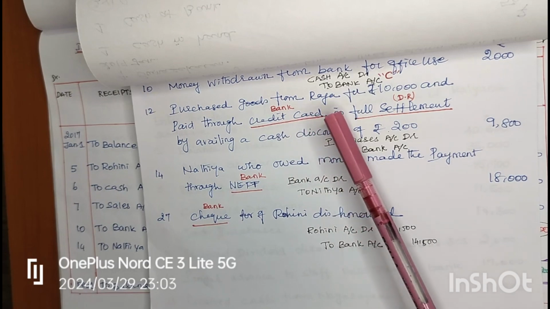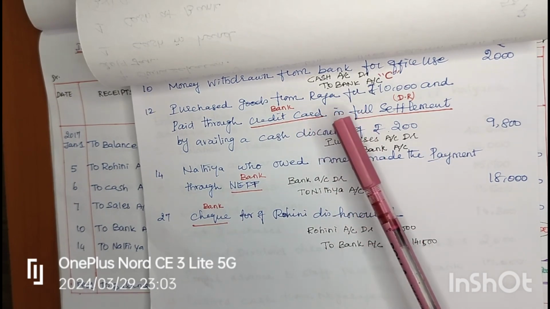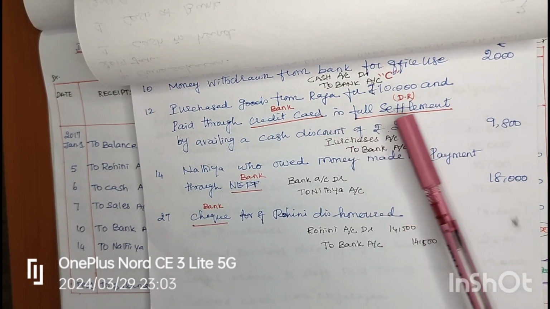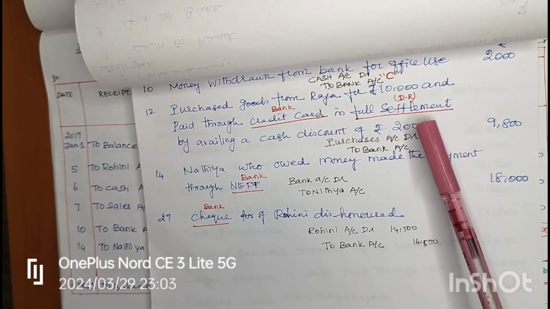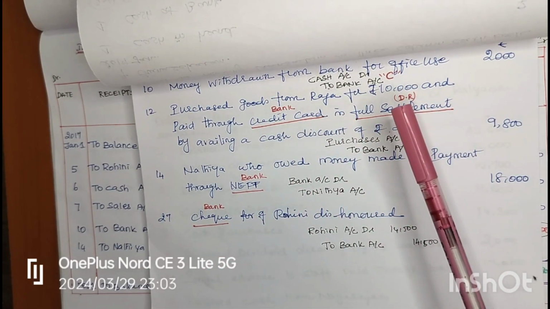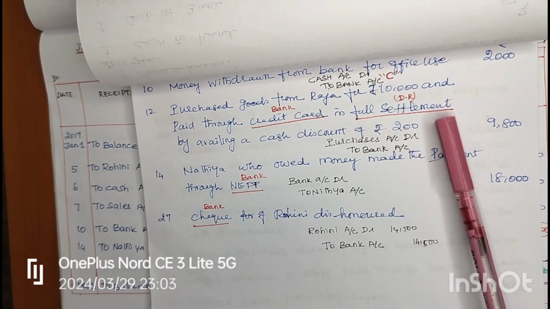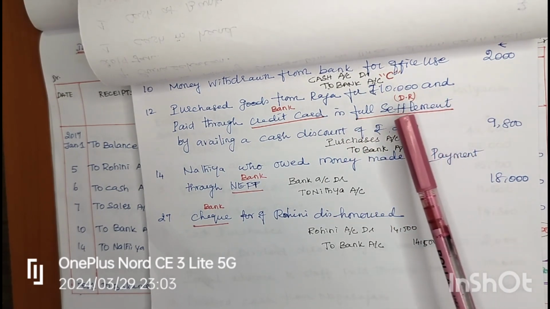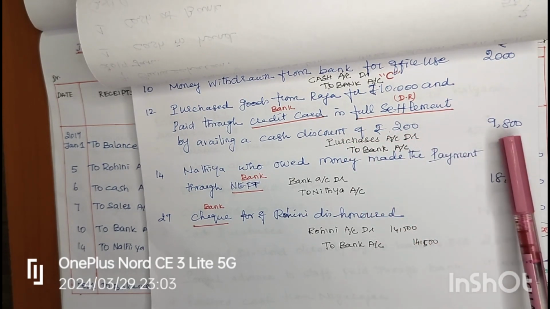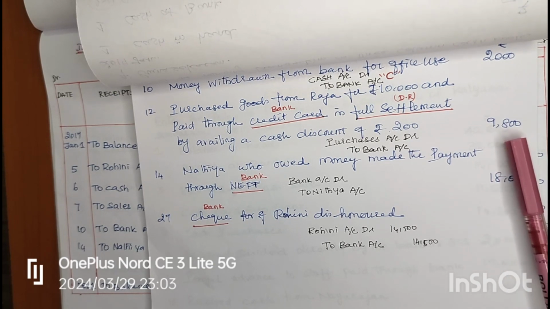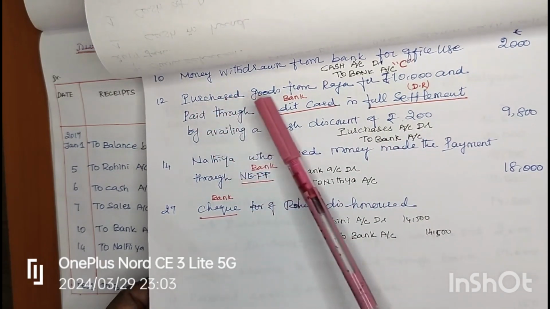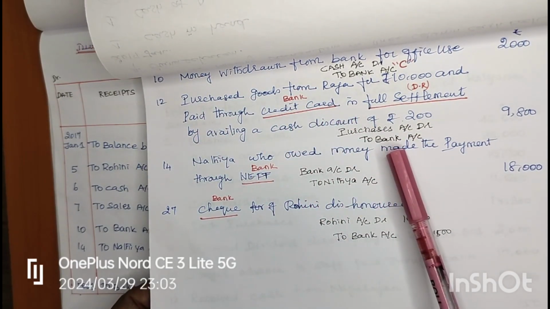So you made purchases through credit card from Raja, full settlement. So you received a discount from Raja. You made 10,000 rupees settlement through credit card to Raja. Raja gives you cash discount. So you received 200 rupees cash discount. So how much do you pay? You only paid 9,800 through bank. Through credit card means bank. What is the journal entry? Purchases account debtor to bank account, right?